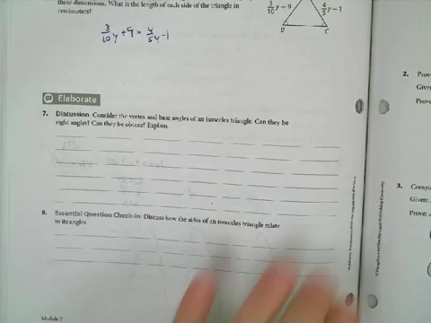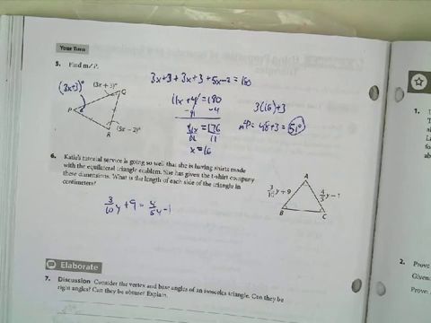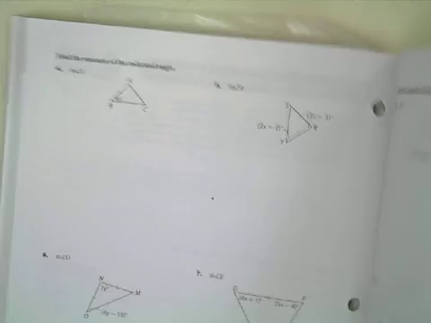So, that being said, your assignment. I'm just going to give you a few of these to try. Is this for homework? Yes, I think it will be. We'll start at page 334.